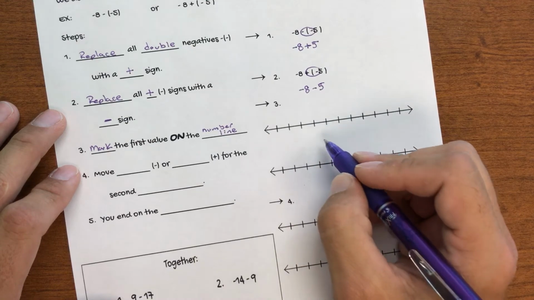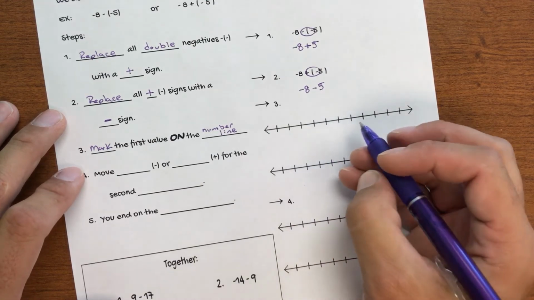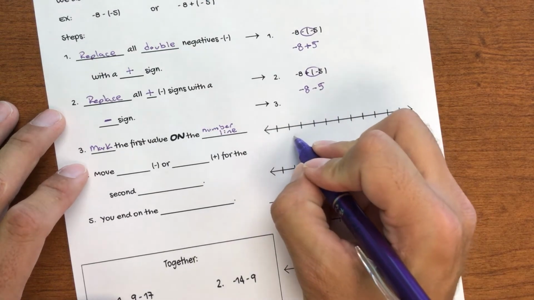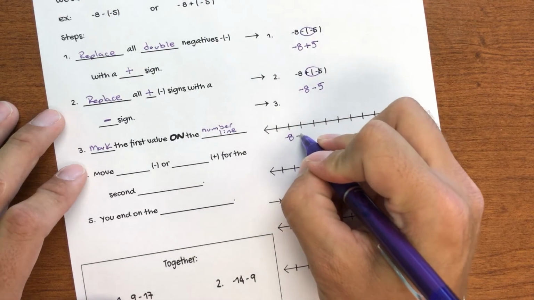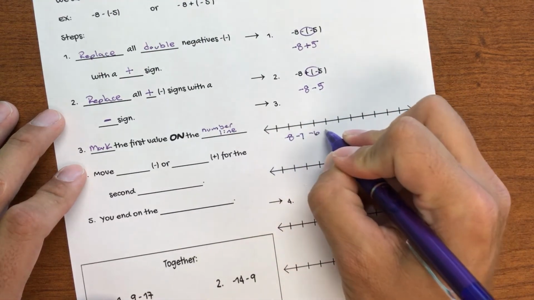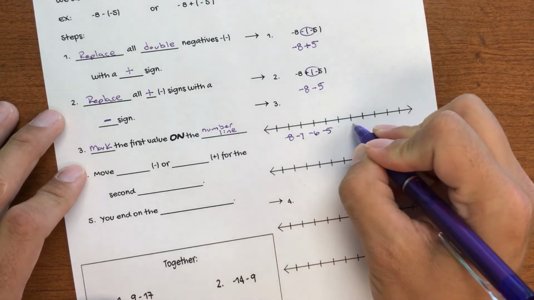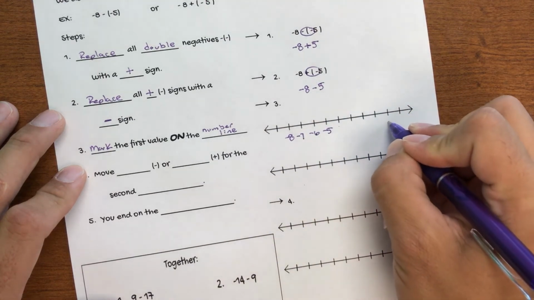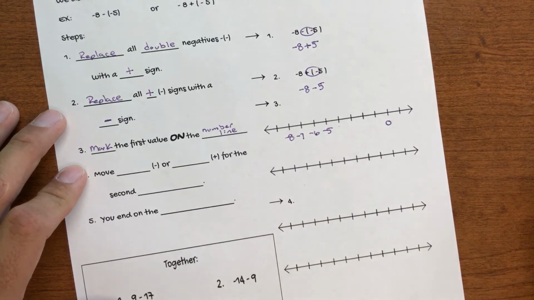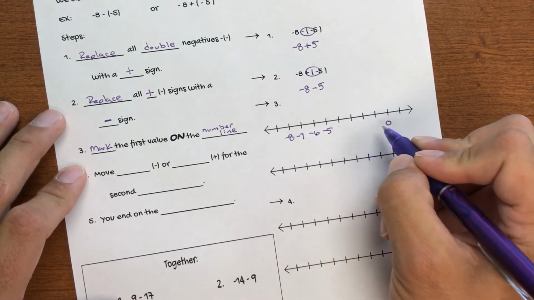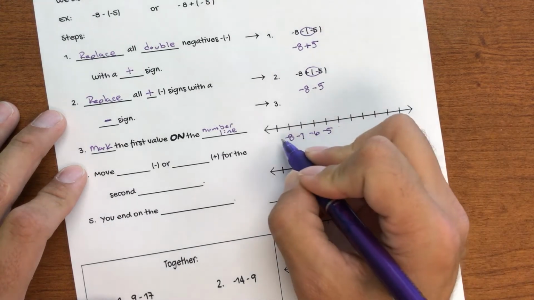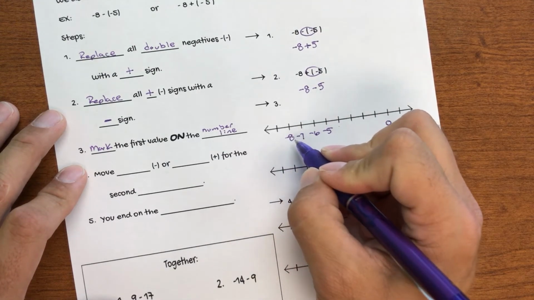And I'm going to mark these in a little bit different place just because of the way I'm going to have to move. But I'm going to say that -8 is right here, which means this is -7, and this is -6, and -5, and -4, and -3, -2, -1, and that puts 0 right about here. I don't want you to have to write in all of the numbers, but I do want to see 0, and I want to see the first number that you start at, okay?